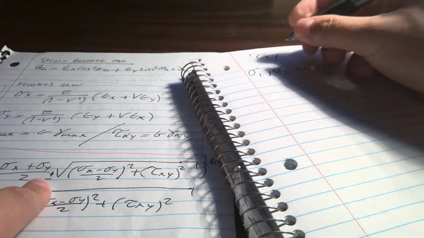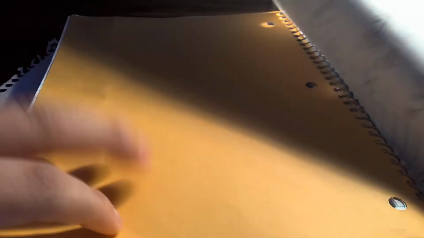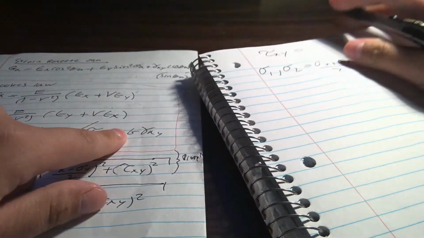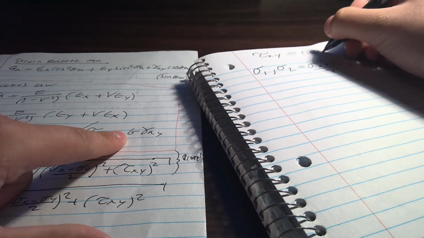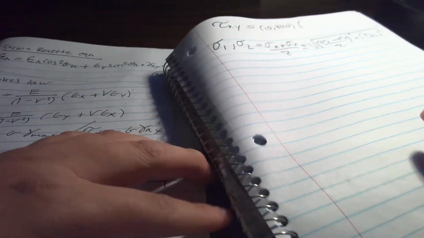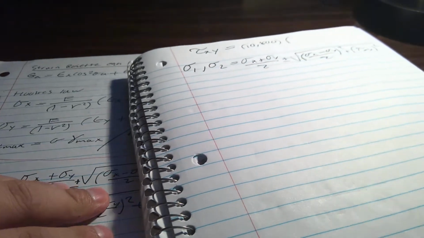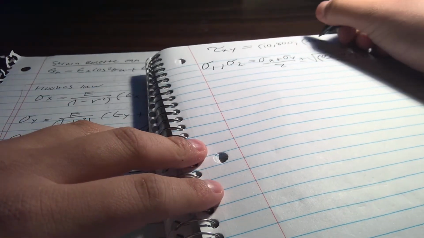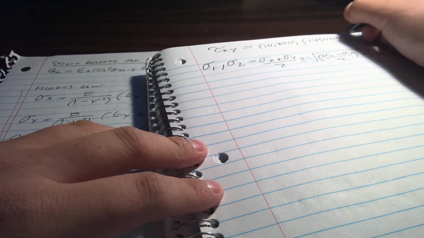Didn't calculate tau xy, so that is equal to G times gamma xy. G value is equal to 10,800, and then we calculated our gamma xy to be negative 1450 times 10 to the negative 6.